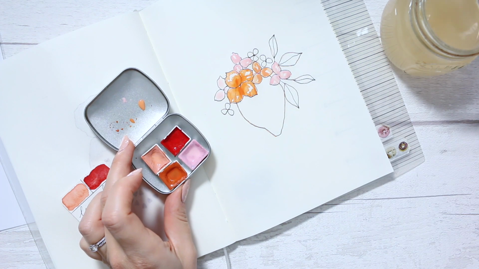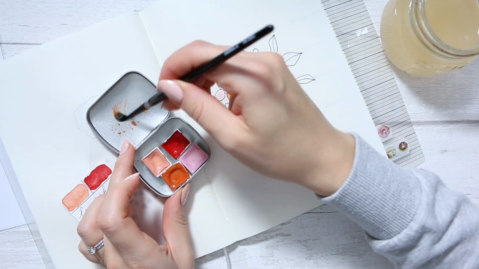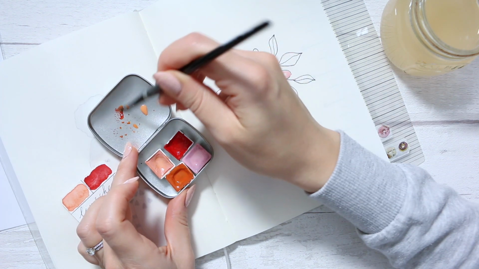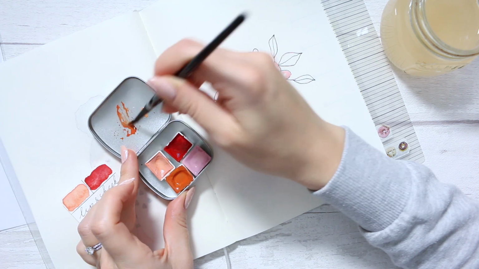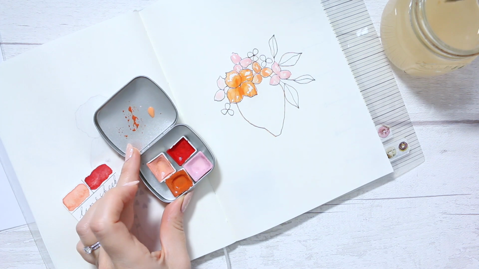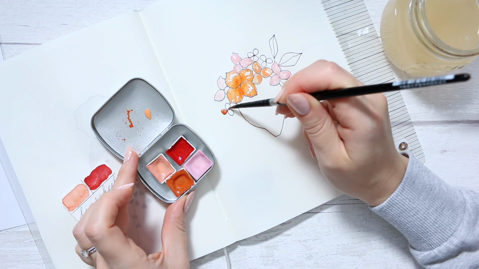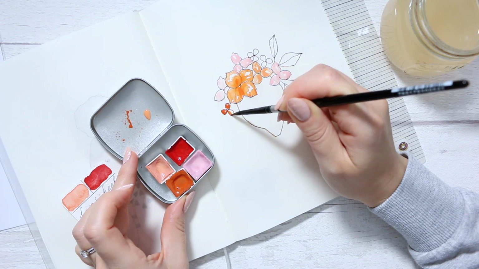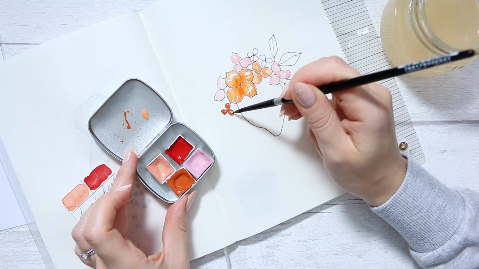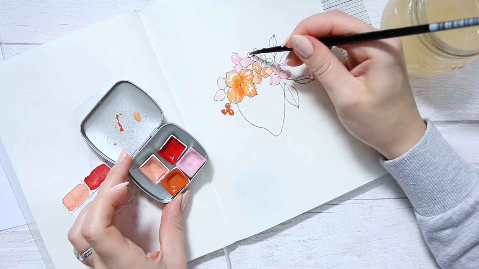And then I will go just with orange. Actually, with a touch of red into the orange. I want it to be a brighter orange, like a reddish orange. Look at this color, isn't it gorgeous? This color here, I'm keeping the secret of the ingredients.